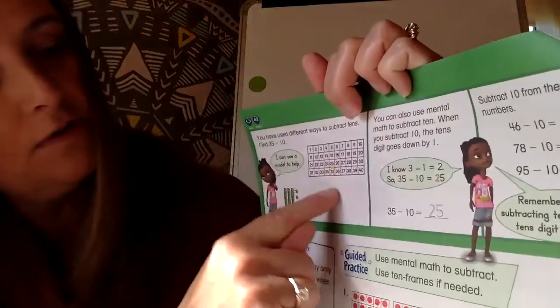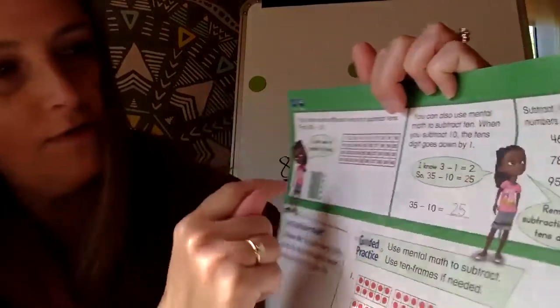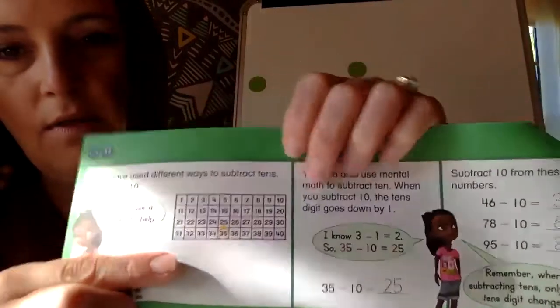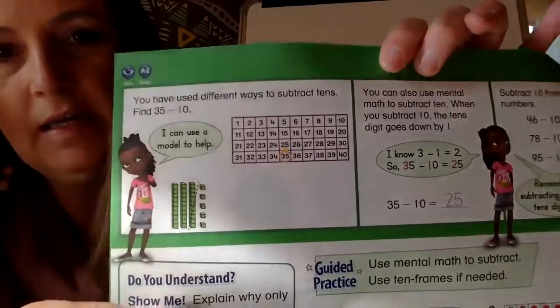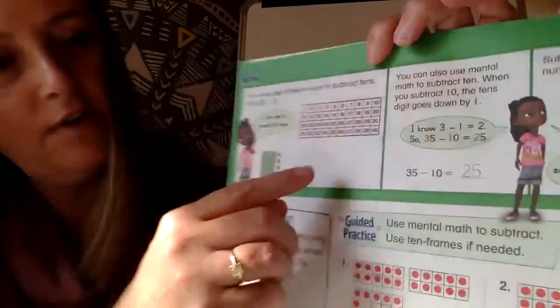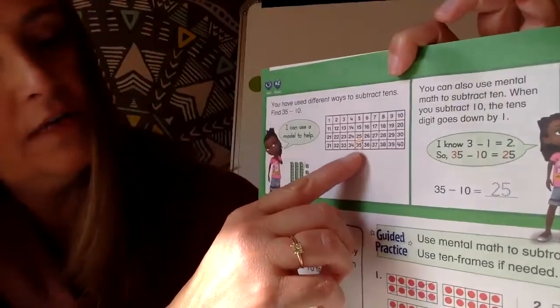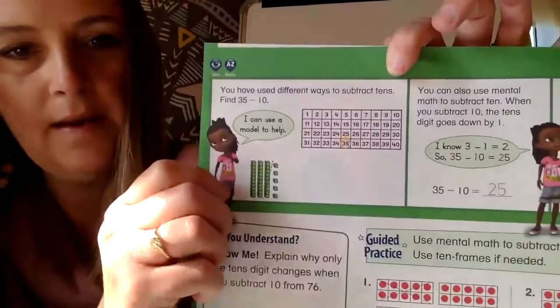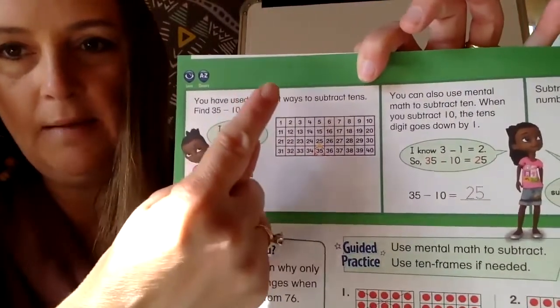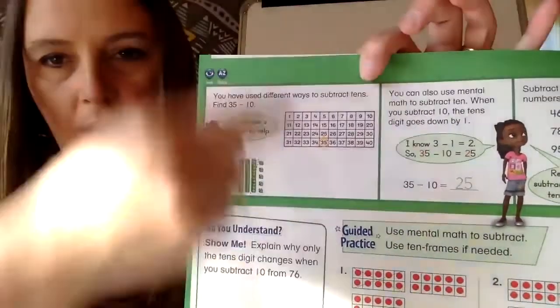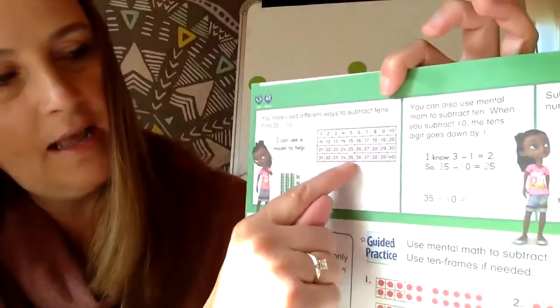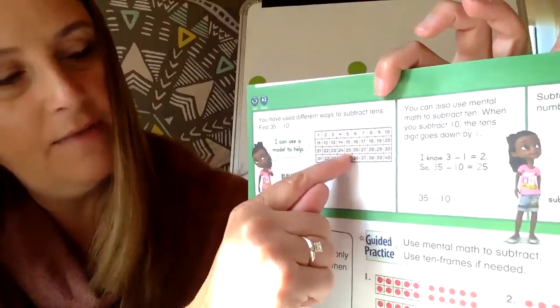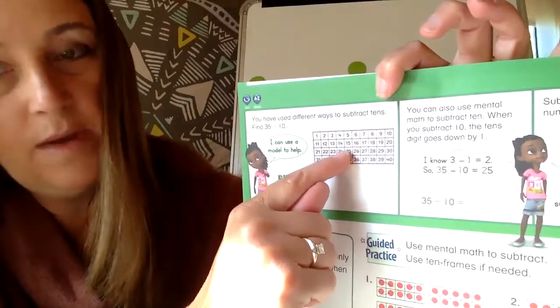Okay, so if you look at your partial hundreds chart, remember it's a partial because it doesn't go all the way up to 100, and you can see that they have 35 circled in yellow right there. So if we're taking away 10, that means we're going to go straight up, because in columns they all count by tens. We're going to go straight up to the number that's right above it, and that shows 25.